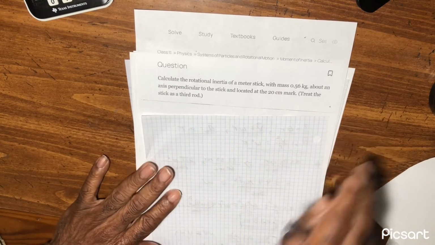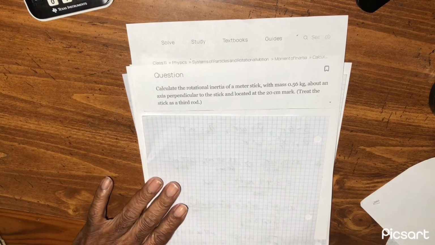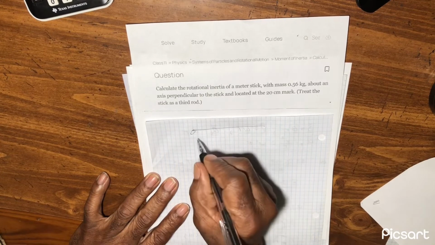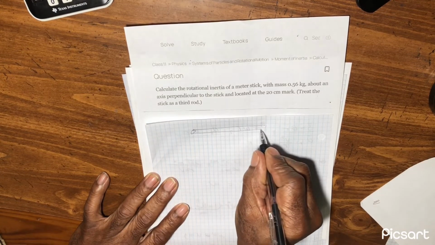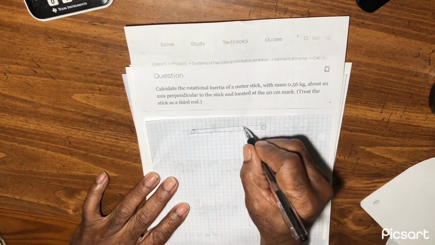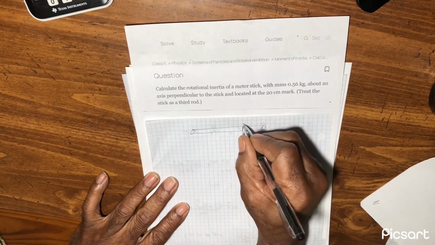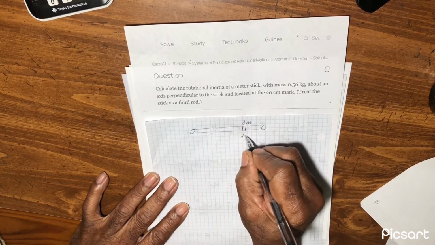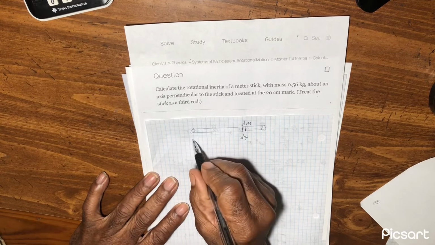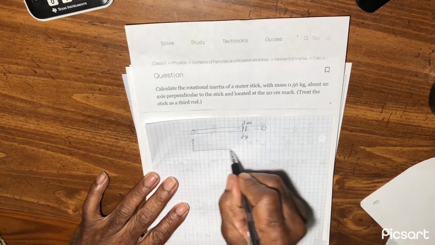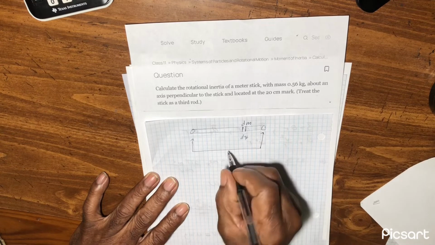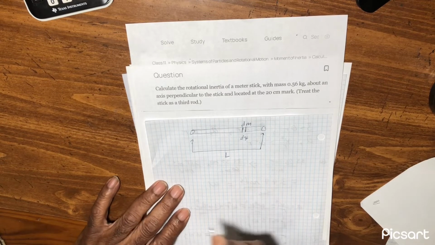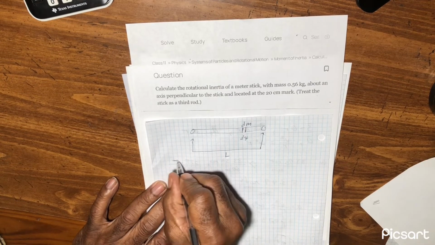So let's draw us a meter stick. And we'll take a little section of this. We'll call it dm. And also up under here, we'll call it dx. And we know the meter stick is L length long. And we want to compute the inertia using this formula.